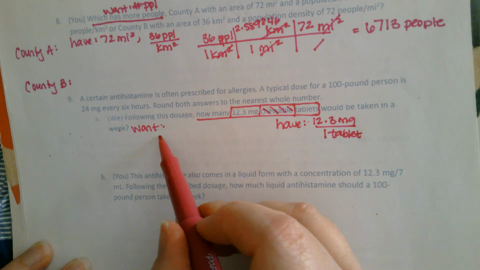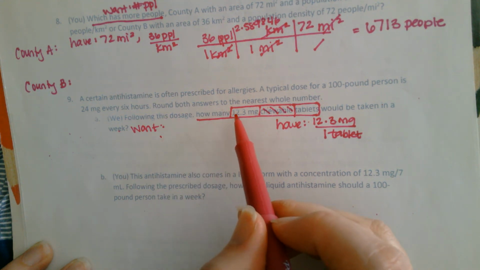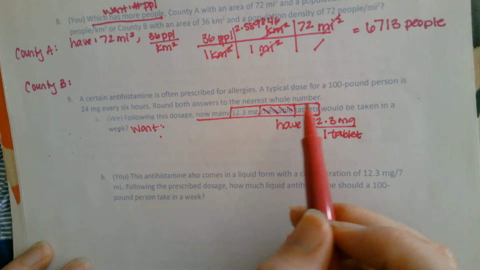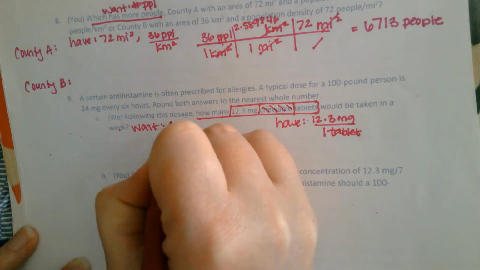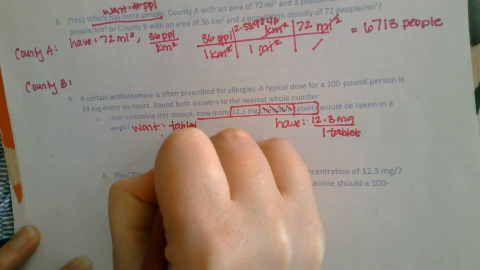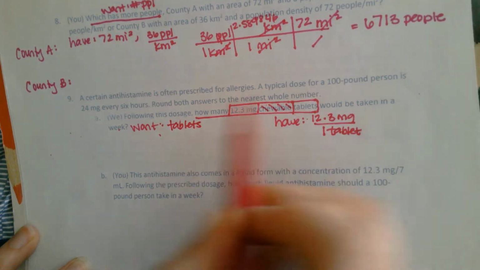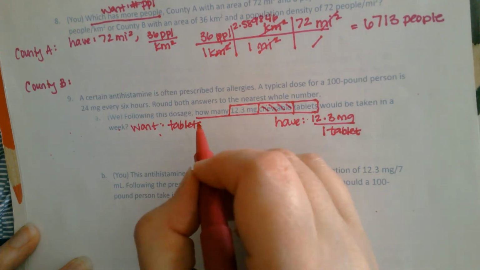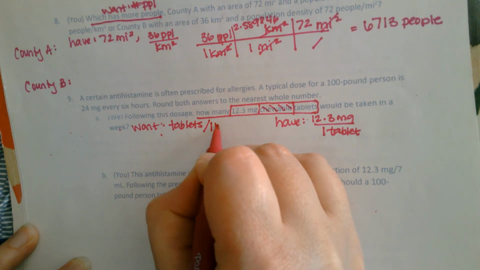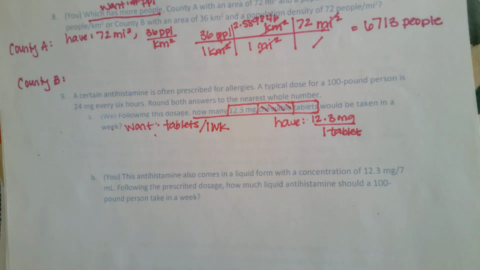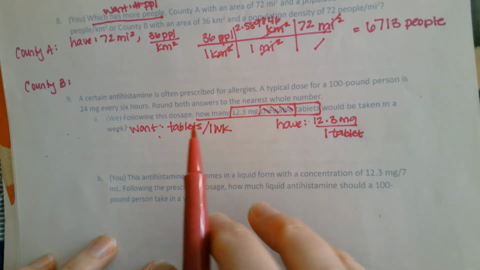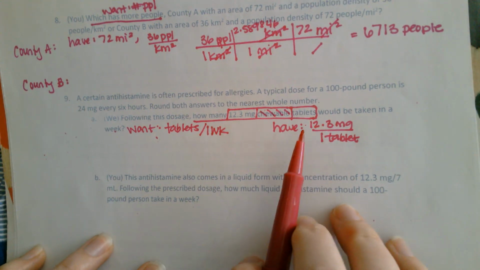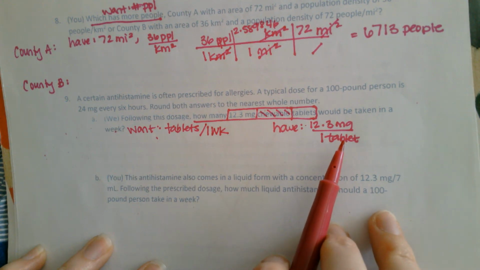So going back to what we want, so it's how many, and we can kind of skip the description part, tablets. How many tablets, I want to know how many tablets would be taken in a week. So because we're looking at just 1 week, we can go ahead and say tablets per 1 week. So that's what we're going for. Finishing off our haves, we know it's 12.3 milligrams in 1 tablet.